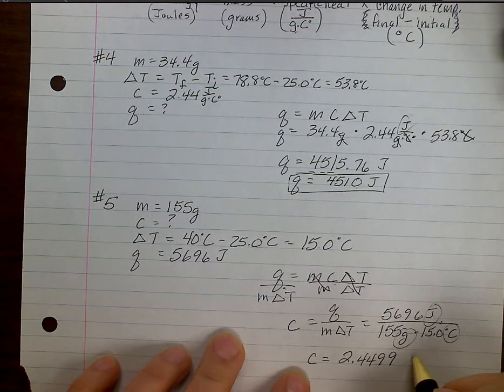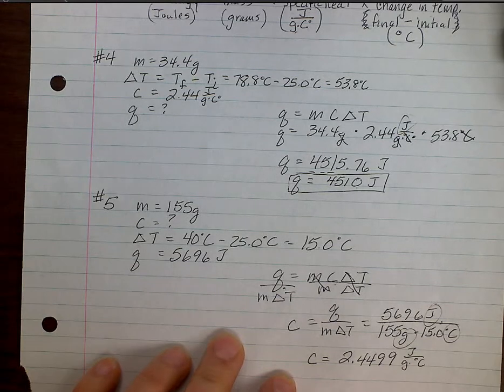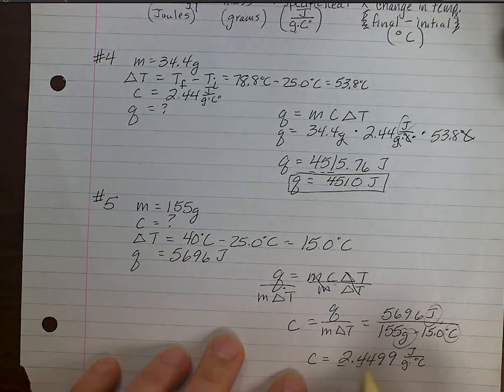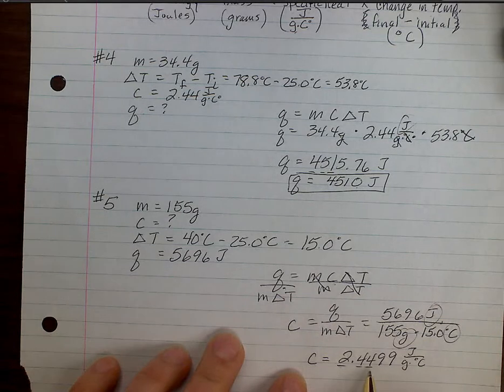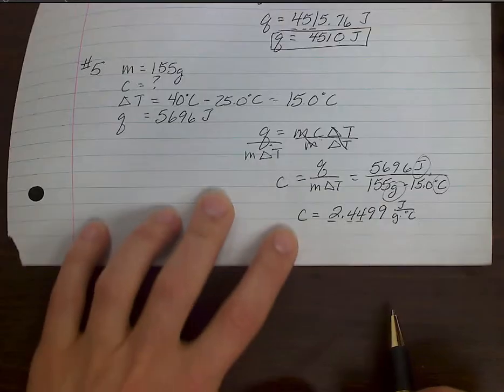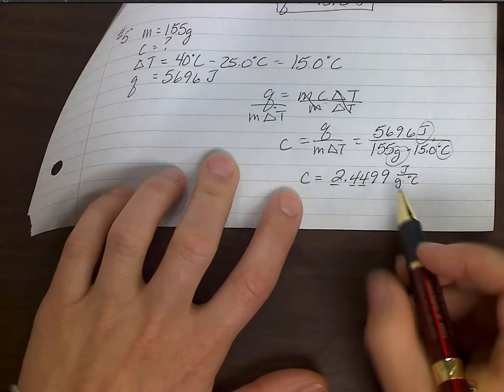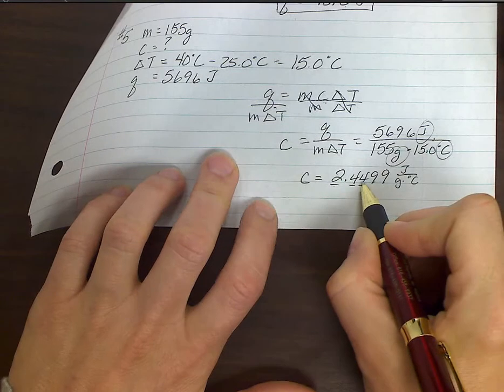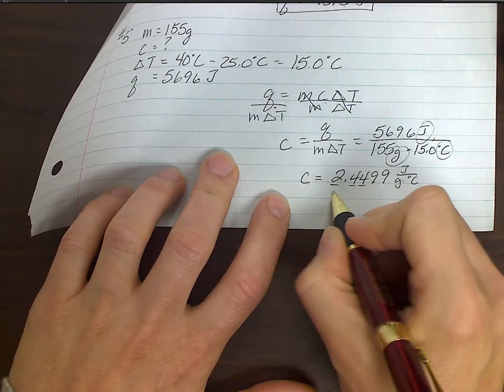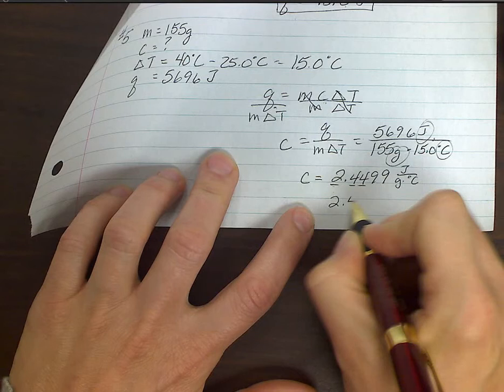Okay, almost done. Sig figs in the problem. The fewest we have are 3, so I need to round to the first 3 places here. So that makes this 9 round that up to a 5. So I have 2.45 joules per gram times degrees Celsius is my specific heat.